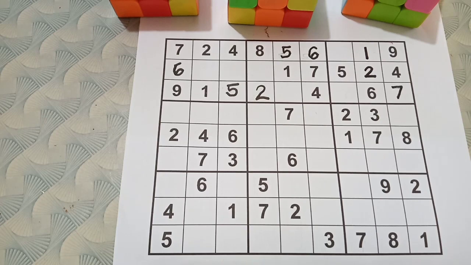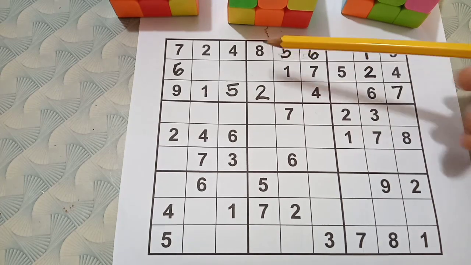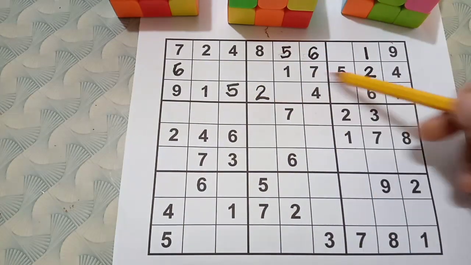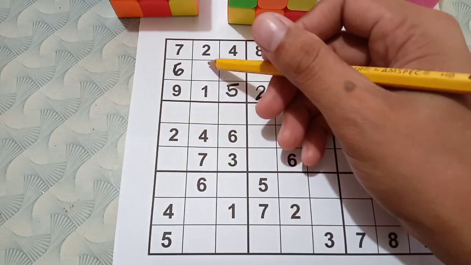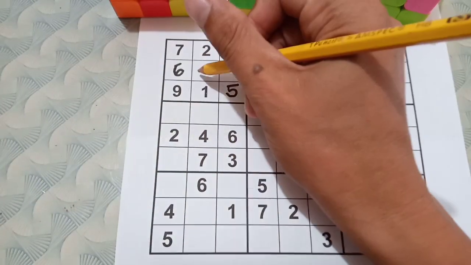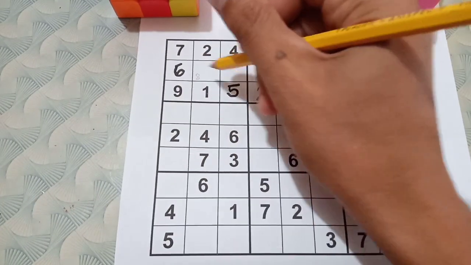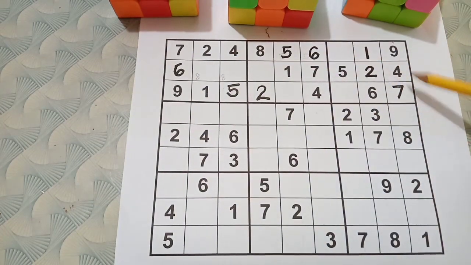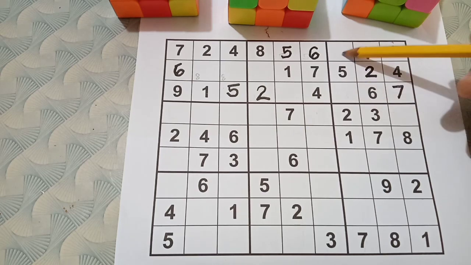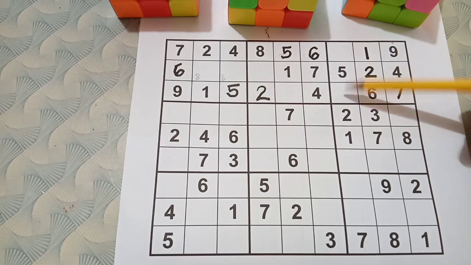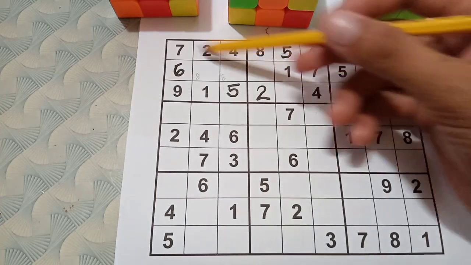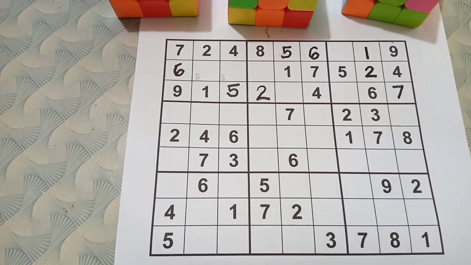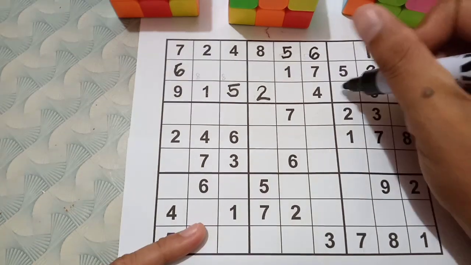Okay, how about 8? There is no number 8 here, and there are 2 available boxes. By looking at the columns, there are no number 8, so we are going to write tentatively number 8. And then in this region also, there are 2 available boxes, but you cannot write 8 in this row because there is already 8 here. So we are sure that this is 8. So we will write 8.